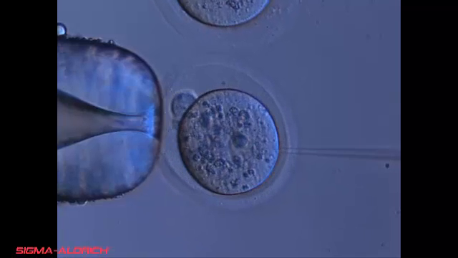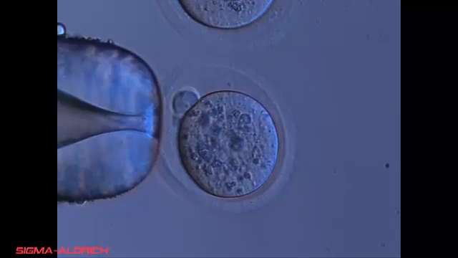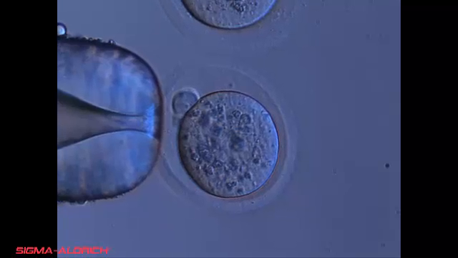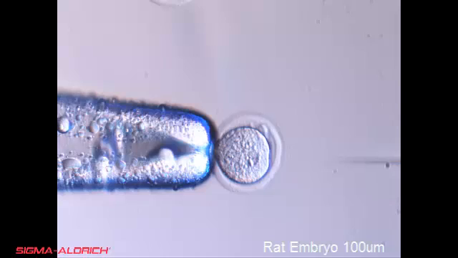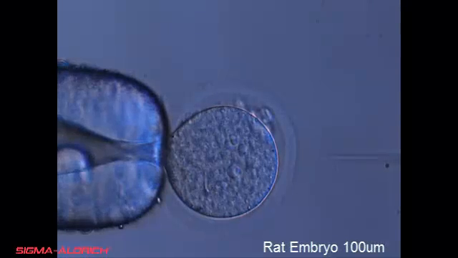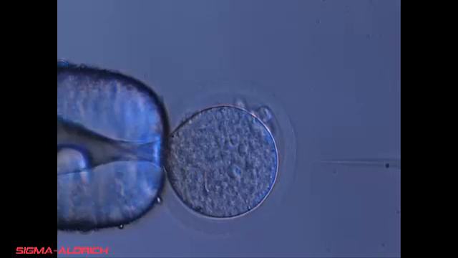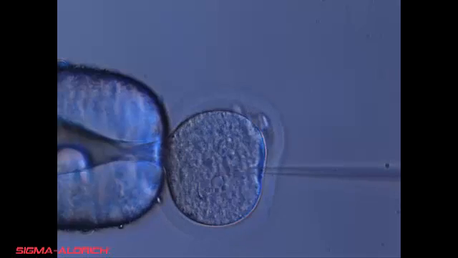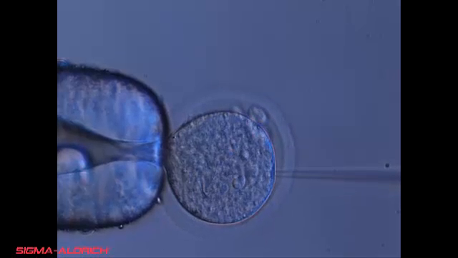The mouse pronuclear membrane is quite rigid, making it fairly easy to penetrate. The rat pronuclear membrane is a little more pliable than the mouse pronuclear membrane, requiring the needle to travel farther past the pronuclear membrane or requiring application of a little popping motion by the injectionist to pierce the membrane.